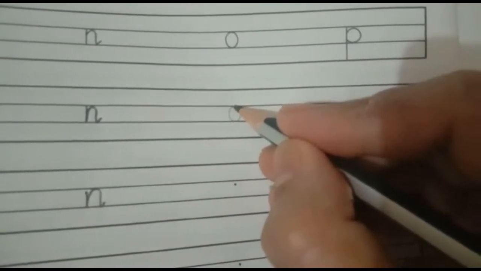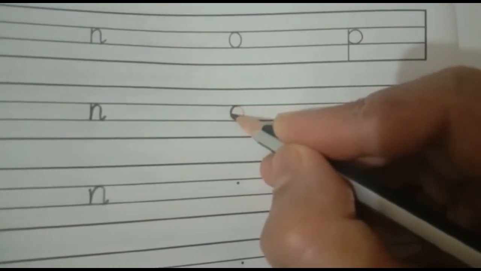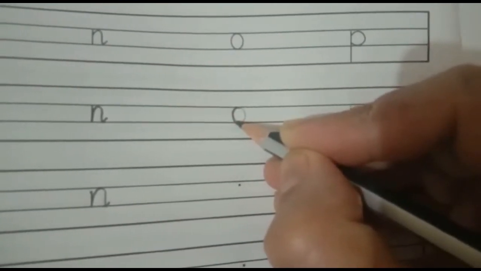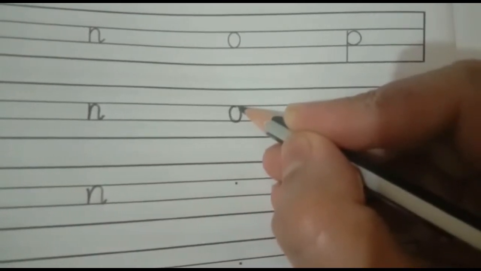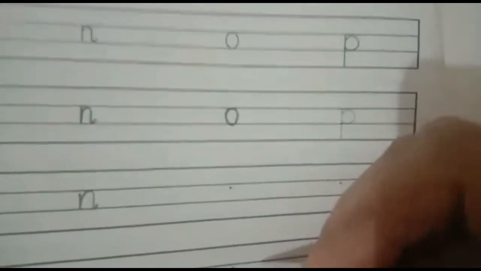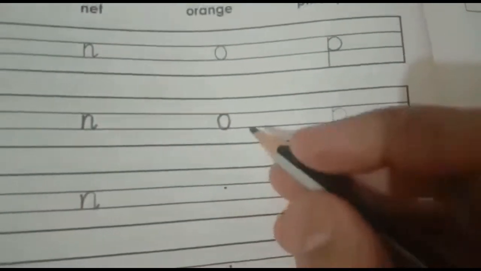I will start from the middle line. First, I will make an anti-clockwise half circle for this letter and touch the base line and go up. And now I will complete this circle for letter O. This is letter O. The sound of this letter is O.